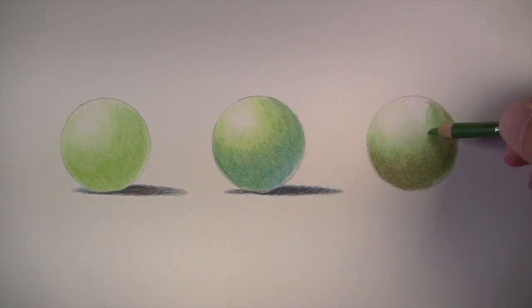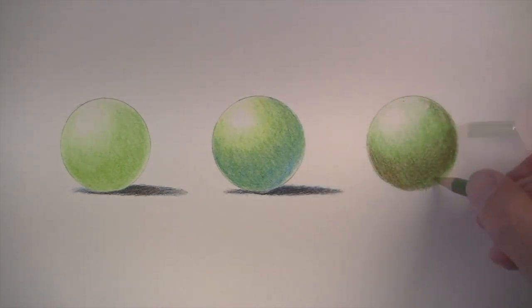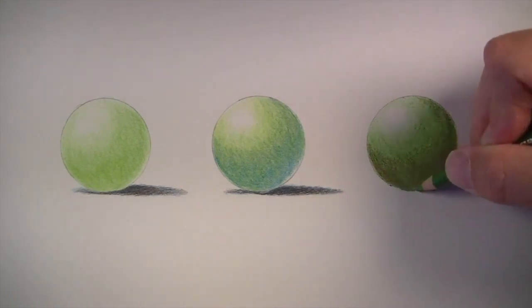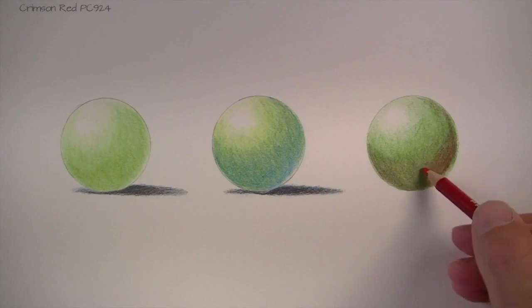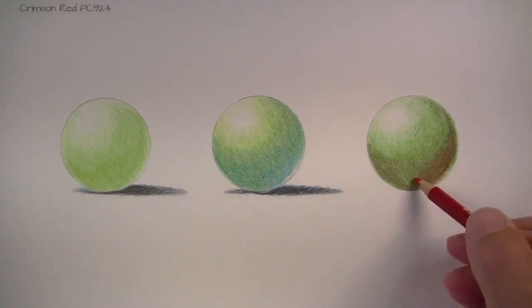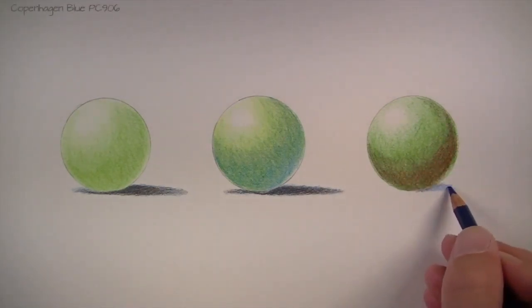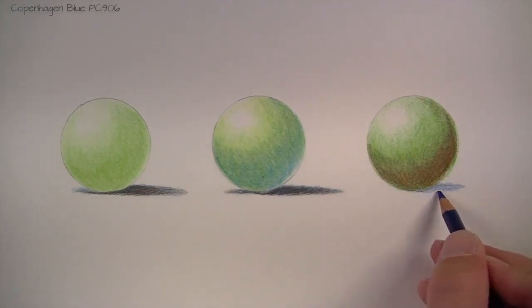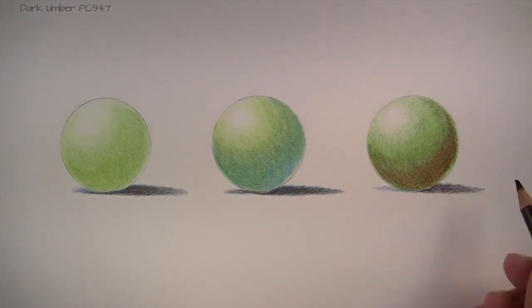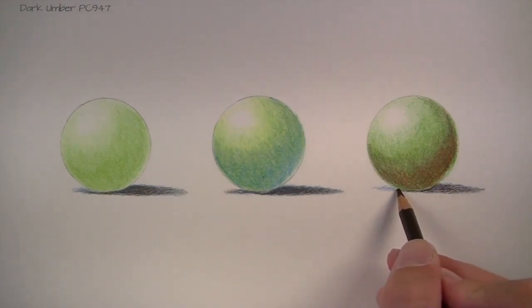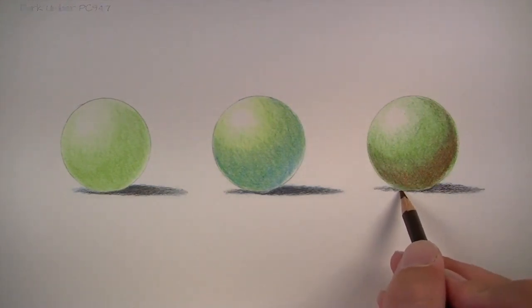The illusion of form of the sphere is enhanced further by using the red in this case. The colors can continually be layered until the desired effect is achieved. Here again, we'll lay a bit of cast shadow behind the sphere, using a combination of blue and brown, and then burnishing those areas with a colorless blender.